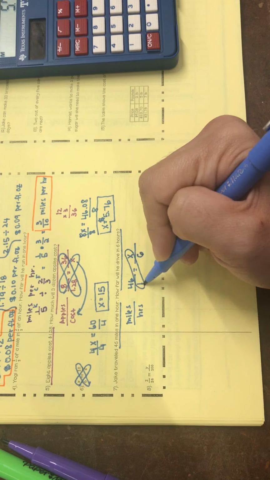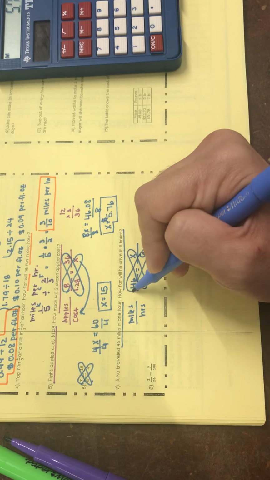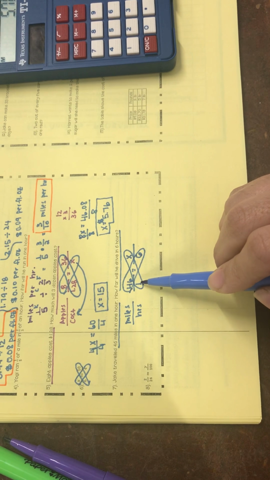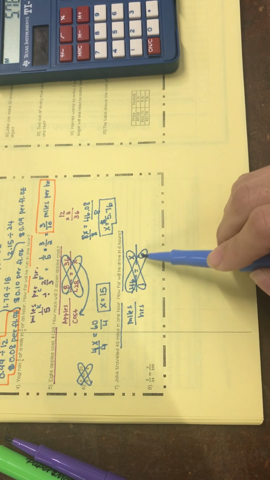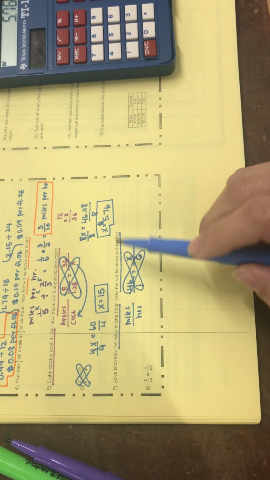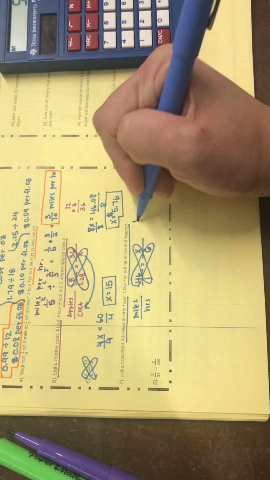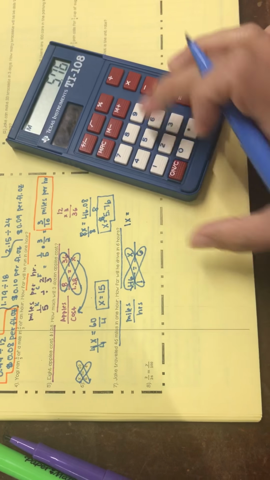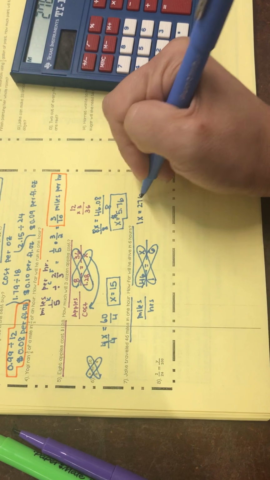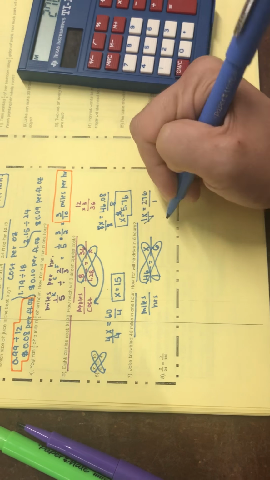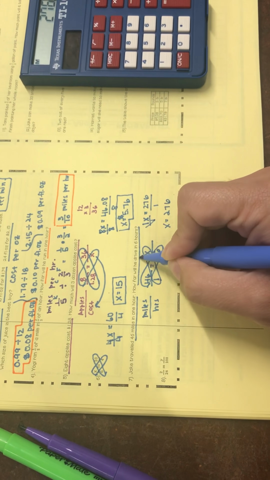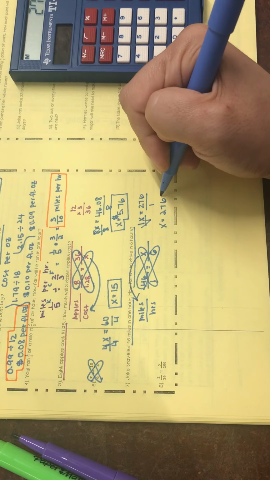Again, you can use cross products. Even though that's not the only way you can solve it, you can simply use a multiplication relationship here. 1 times 6 is 6. So you can find the answer by doing 46 times 6 equals how many miles. But if you were to use cross products, 1x is equal to 276. And when you divide both sides by 1, you get x equals 276. And then your unit is miles.